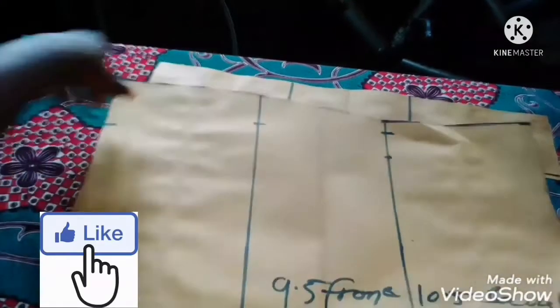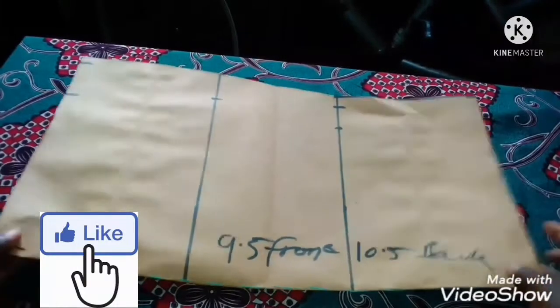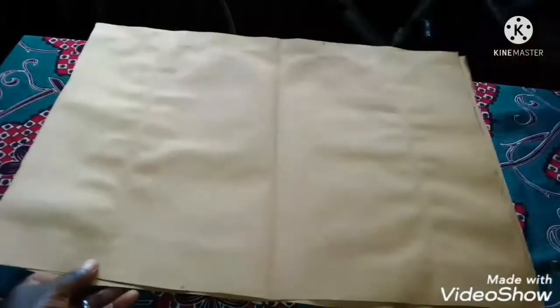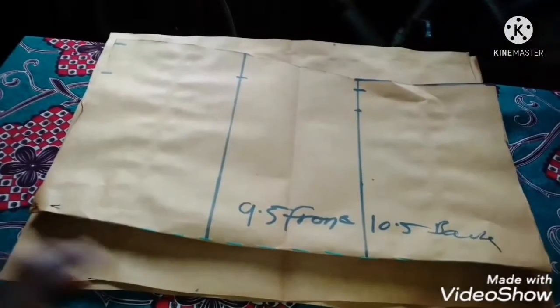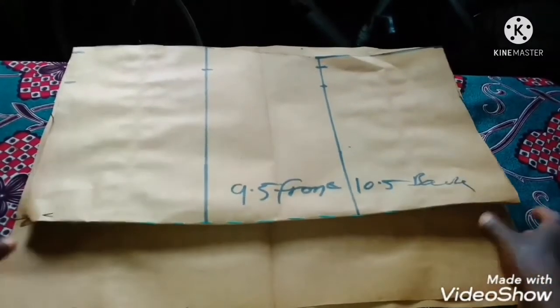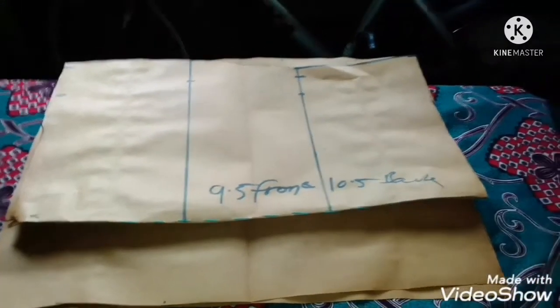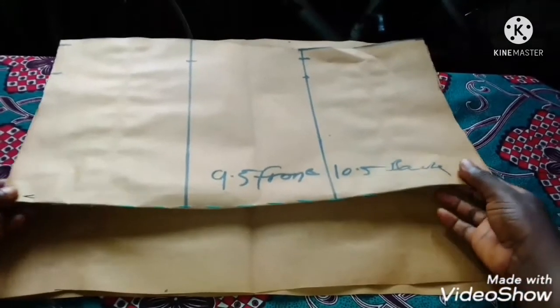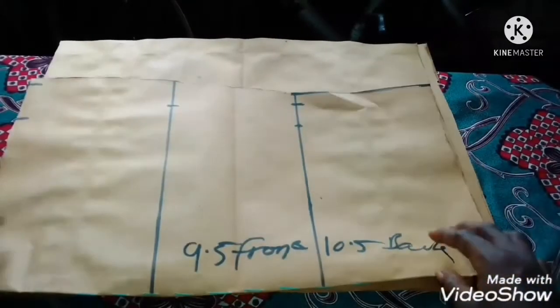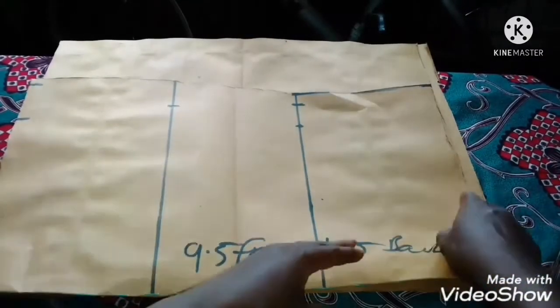Hope you see it. So the next one to cut is the main one, the one that has both curves at the hip side. That is the one I'll be working on right now. So after I cut the front part, this is the back part and this is the front part. Please remember to take the full length of your skirt first.